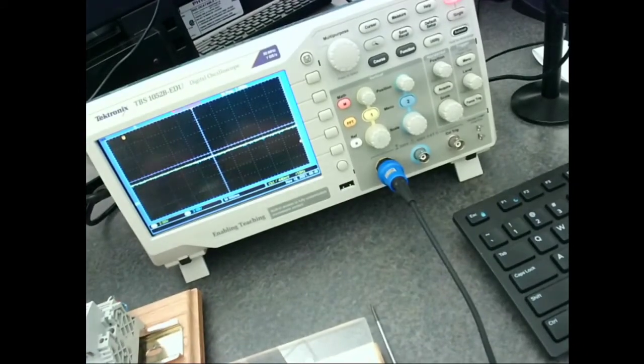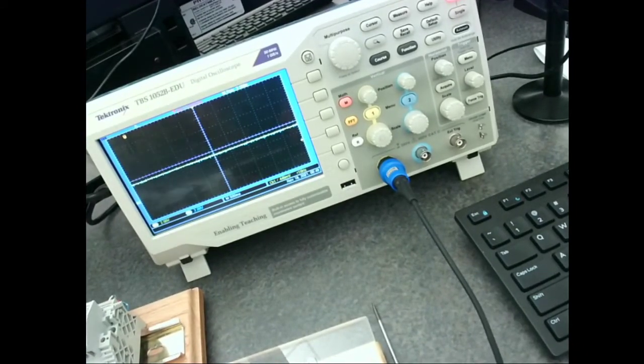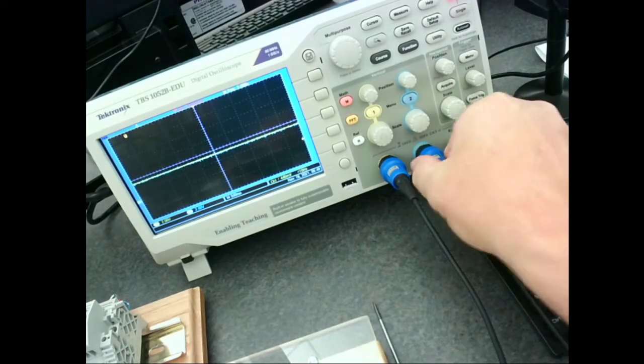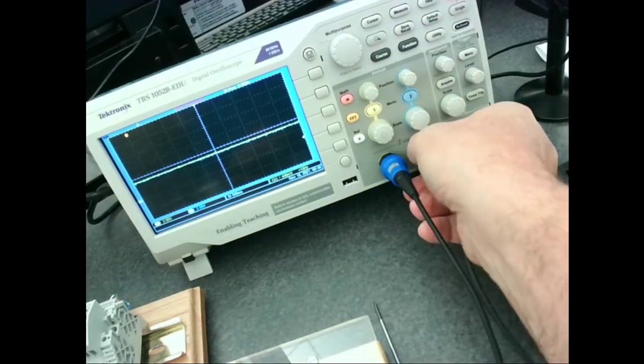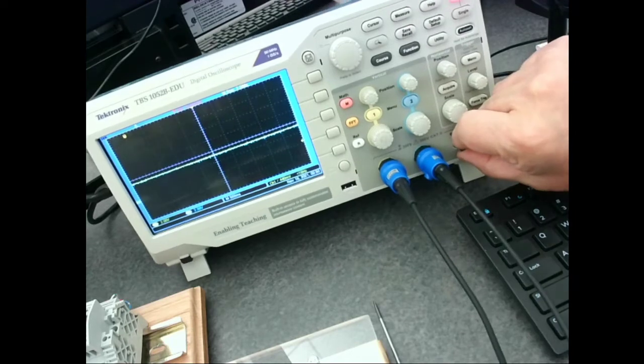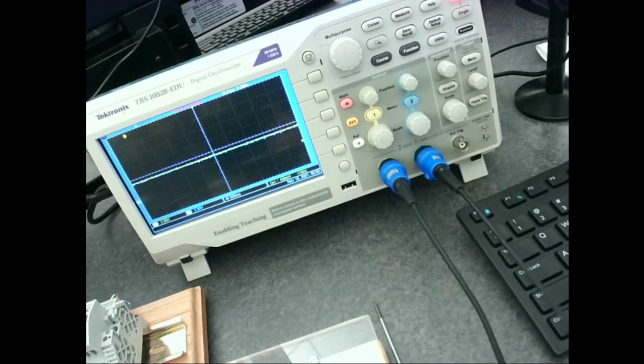We see the channels. I already have the first channel connected, and so I'm just going to put this here on the second, and so there's my second setting. This third connection is for some sort of external trigger. We won't be needing that today, so I won't be using that connection.